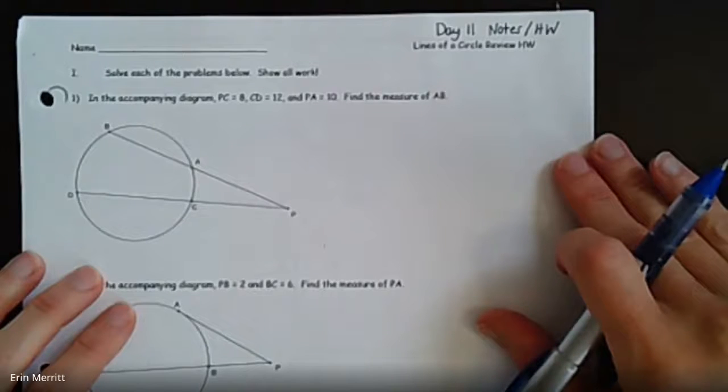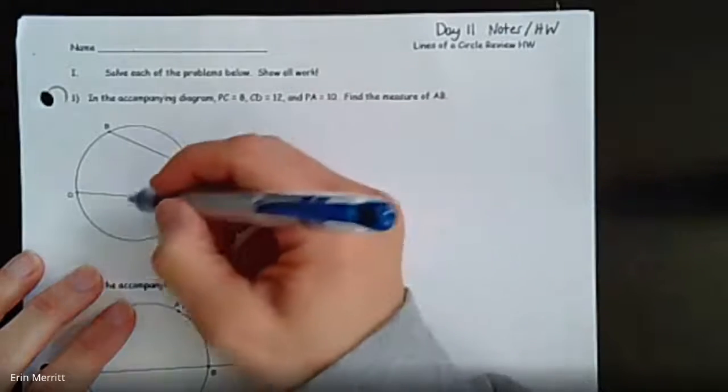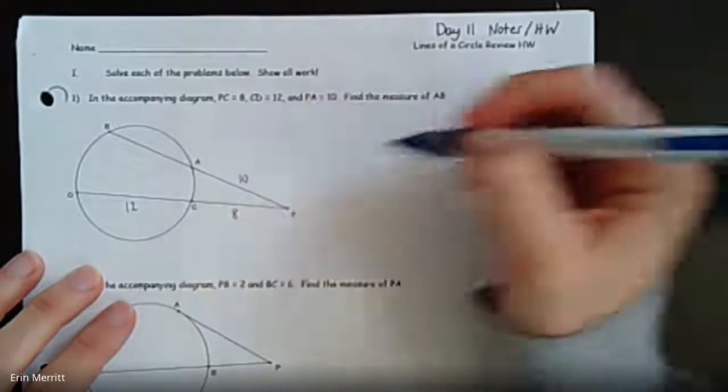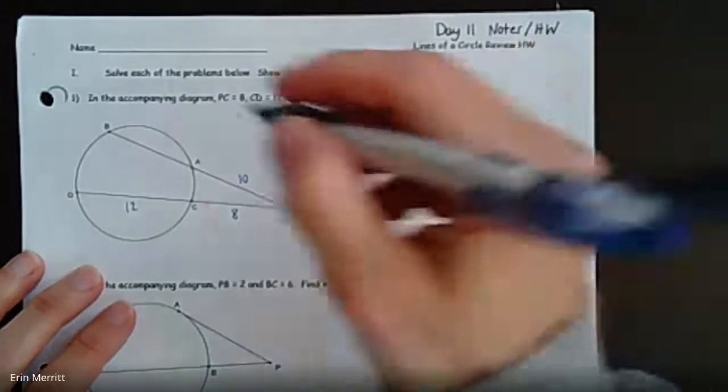All right, guys, the day 11 notes are really just practice. So I'm going to do one of each type of question just so you can see them done one more time. So the very first one, I'm going to label with the parts that they gave us. It says that segment PC is 8, segment CD is 12, segment PA is 10, and find the measure of AB. So I'm going to call this X.